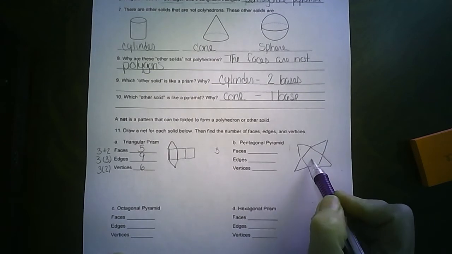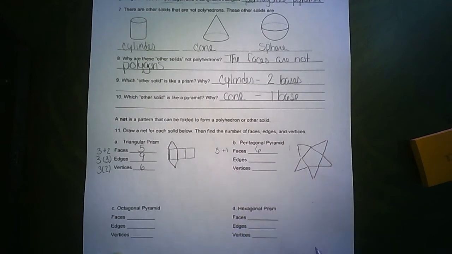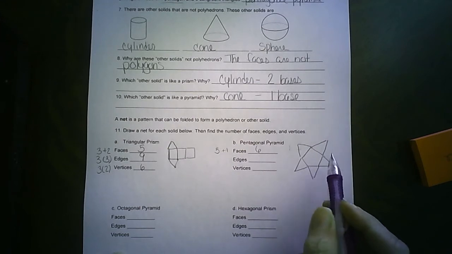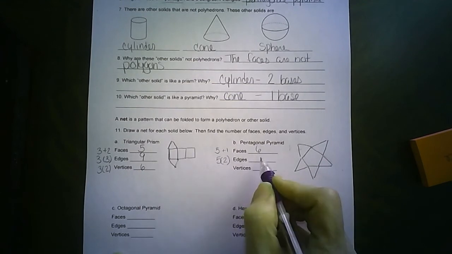So, how many faces? I have 5 triangles plus my base. So that gives me 6 faces. How many edges? I would have 5 around the bottom for my pentagon and then 5 around the middle for my pyramid. That would give me 10.